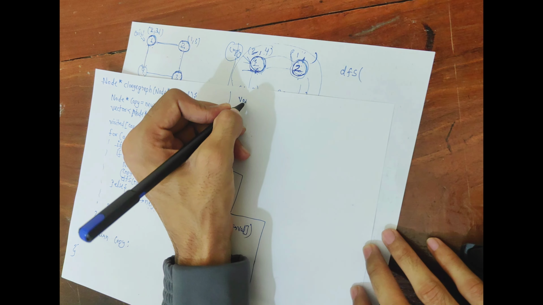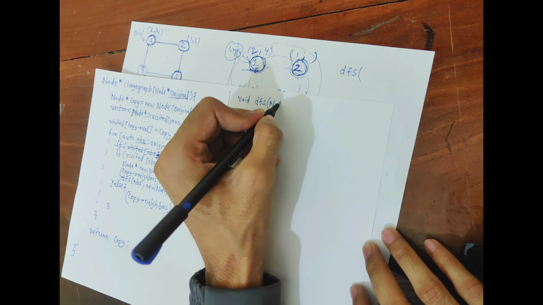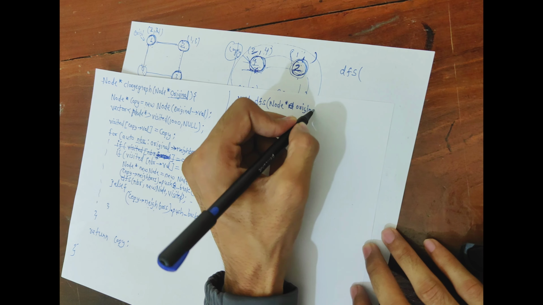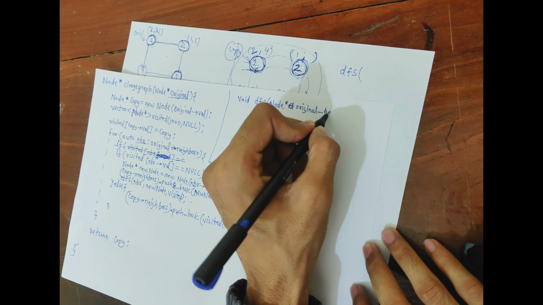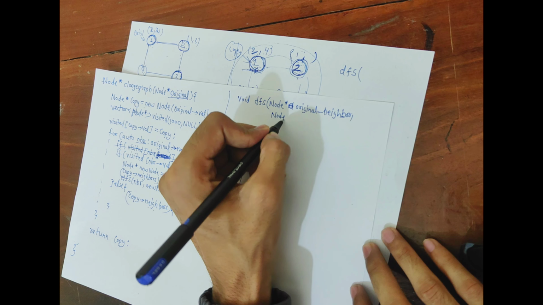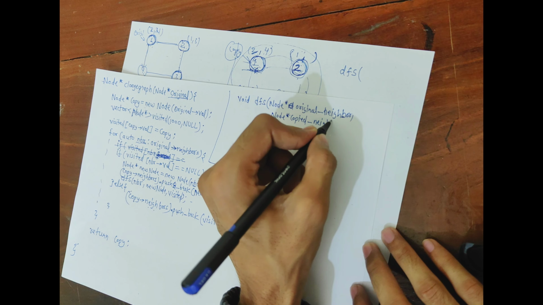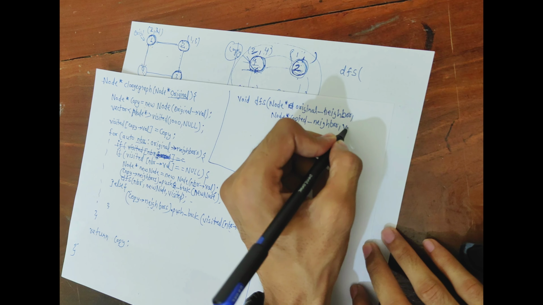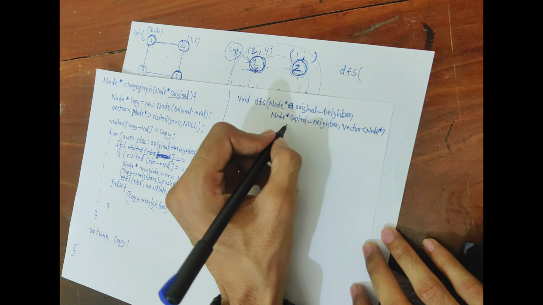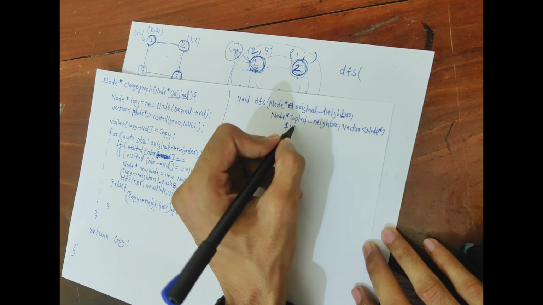So void dfs, node, that is neighbor, sorry, I will say original neighbor, and then node copied neighbor, and then we have vector of node pointer type, and I will pass it as pass by reference, visited.